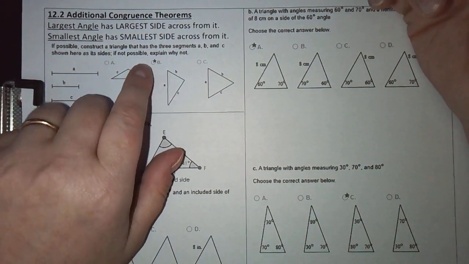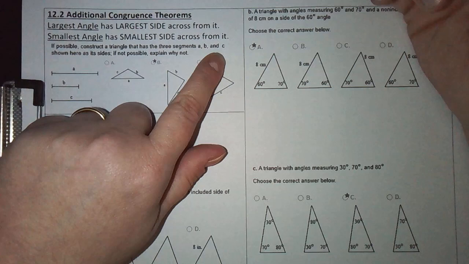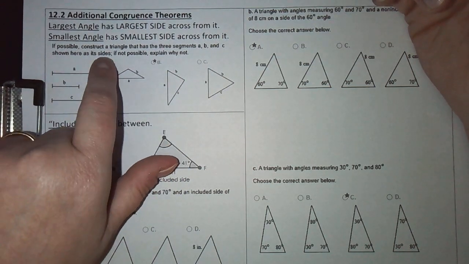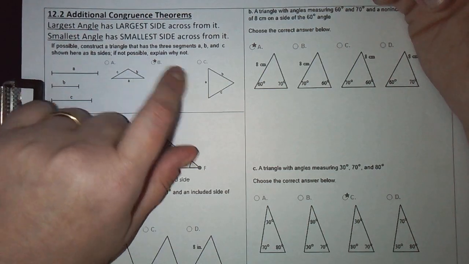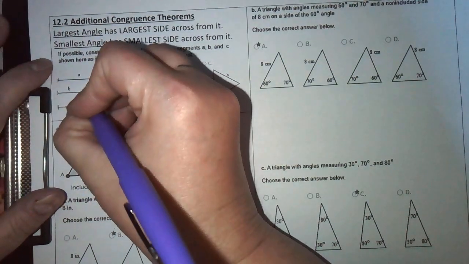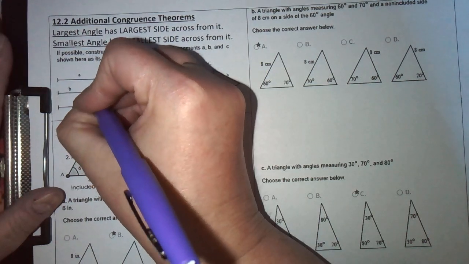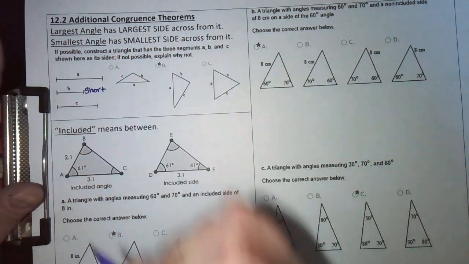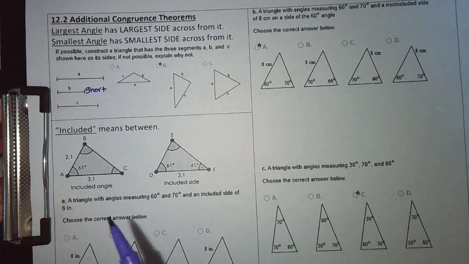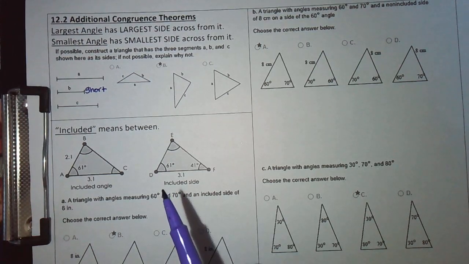It says, if possible, construct a triangle that has 3 segments, A, B, and C, this long, shown here as its sides. If not possible, explain why not. Okay, so B is the shortest side. So that means the letter B should be across from the shortest angle or the smallest angle. Okay, let's check it out.